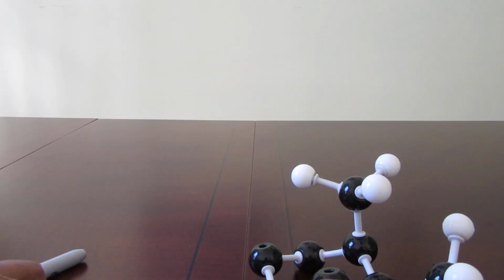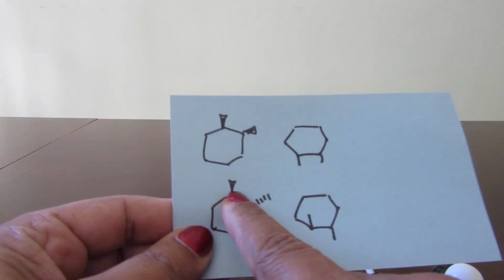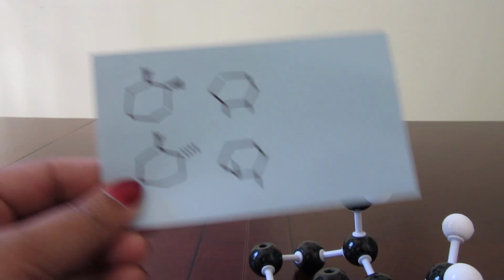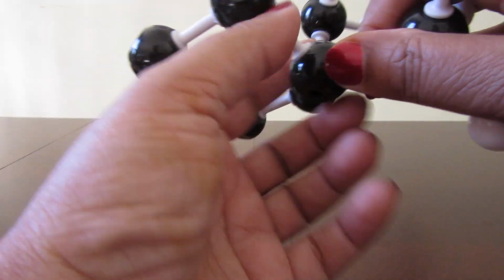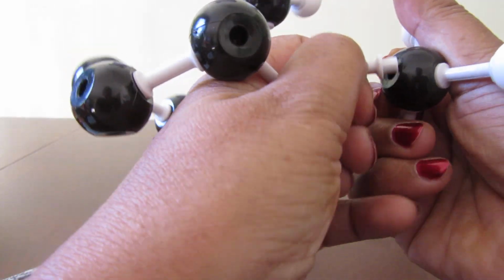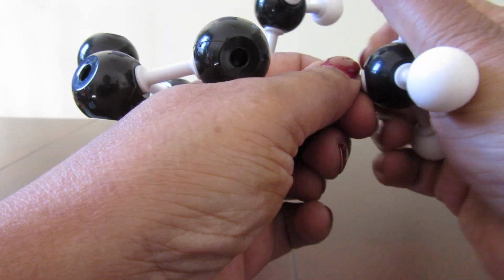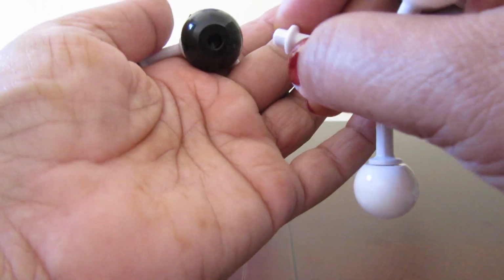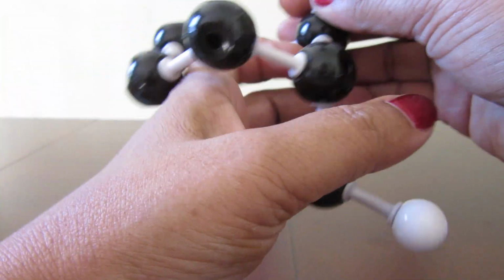All right, so now we're going to look at the other one, which is the trans. So in the trans, one is going up, one is going down. I'm going to leave my axial right there and see how I literally have to break the bond in order to make the trans. And that is how I know that this is a geometric isomer and not a conformer, because in a conformer, you just have to rotate things around.